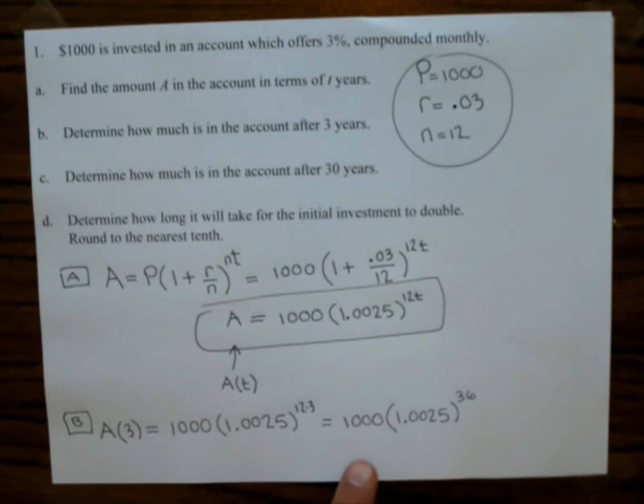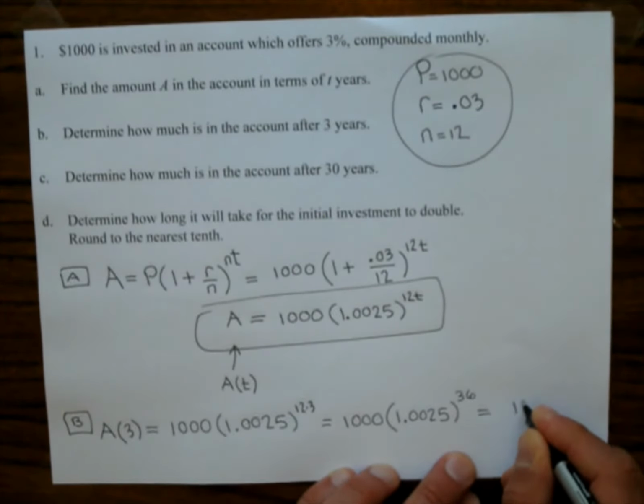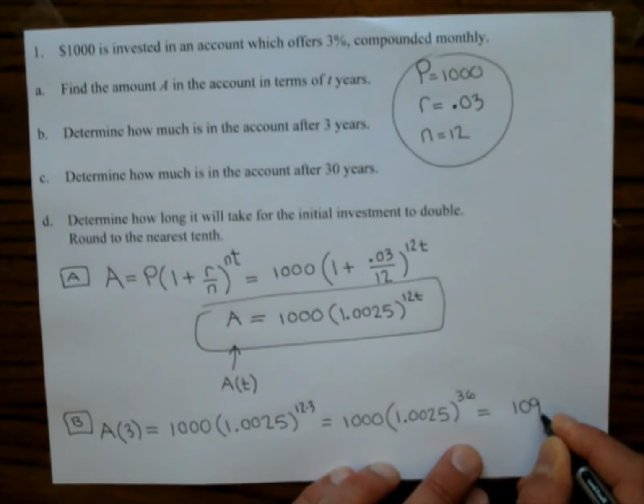I'm going to go ahead and do that right now on the calculator. And then we raise it to the 36th power. I'm getting a lot of money, so I'm rounding it to the nearest penny. This equals $1,094.